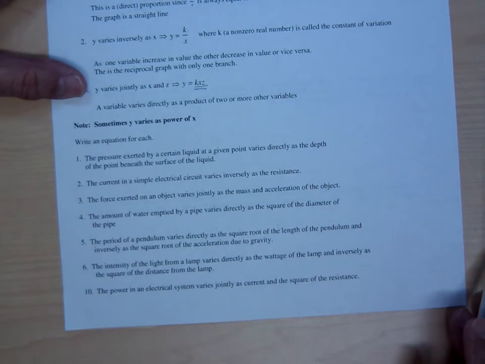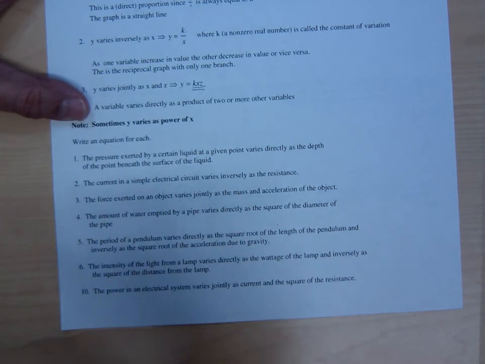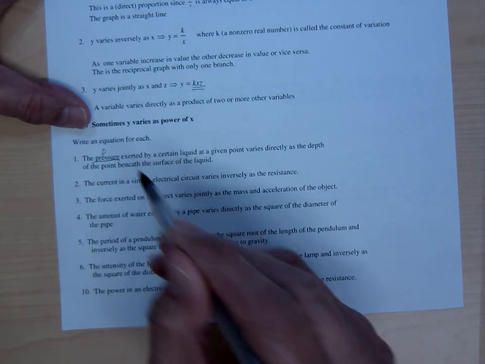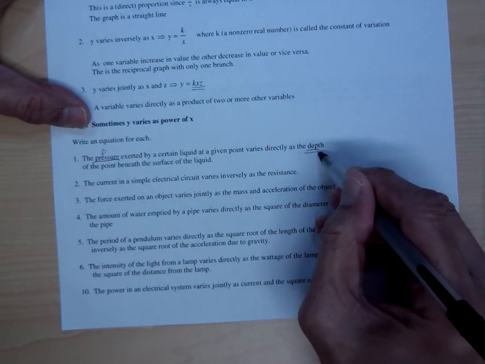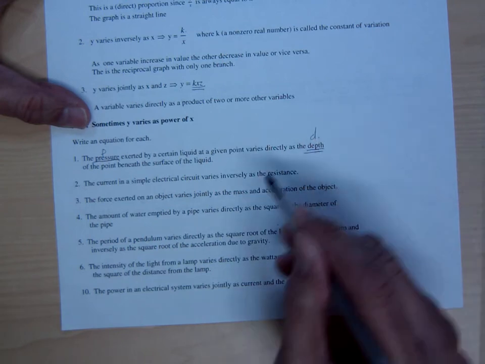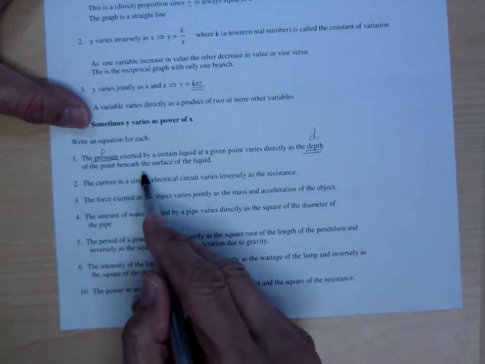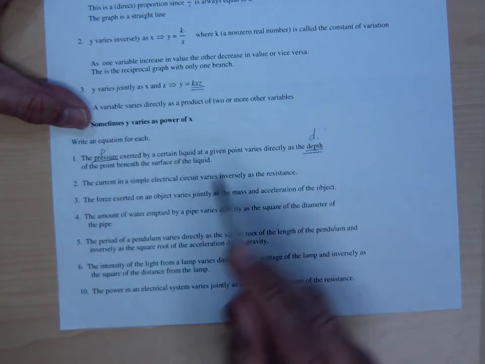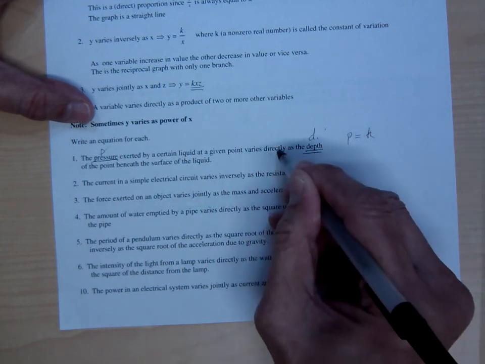You need to pick a letter that you can remember what it represents. So I'm going to underline. I'm going to let P represent pressure. And I'm going to let little d stand for the depth of the point beneath the surface of the liquid. The rest is irrelevant; I'm just looking at what the variables are. So my equation is P equals k, and since this is a direct variation, kd.